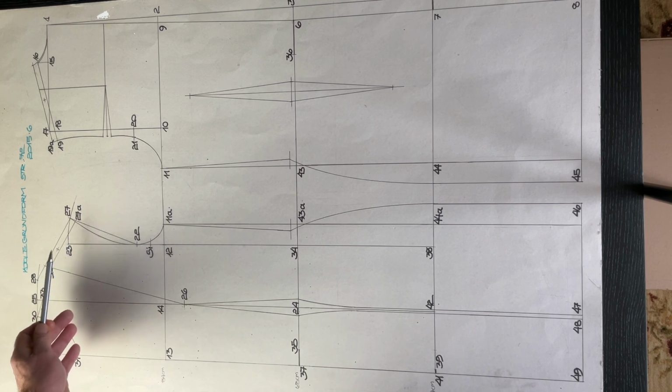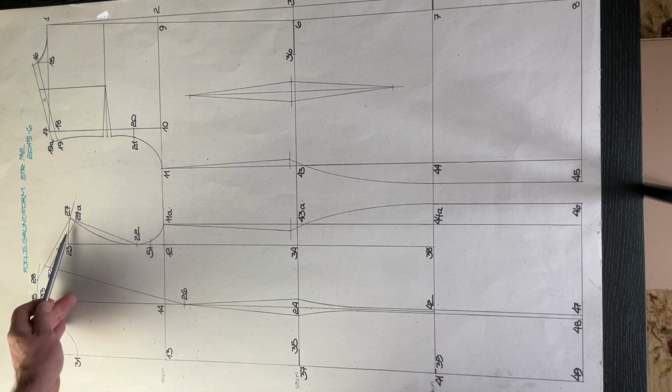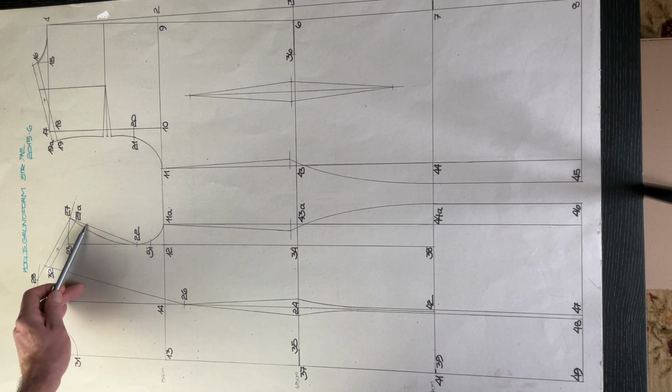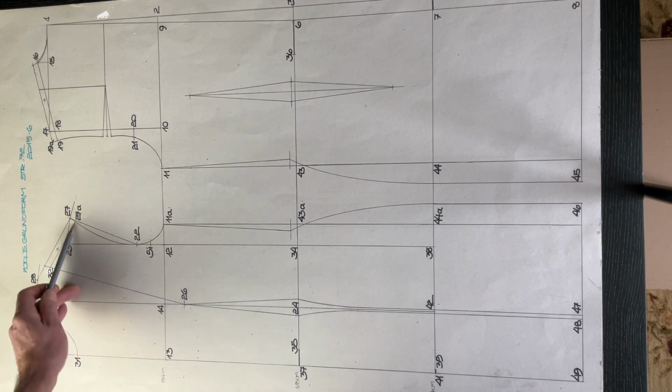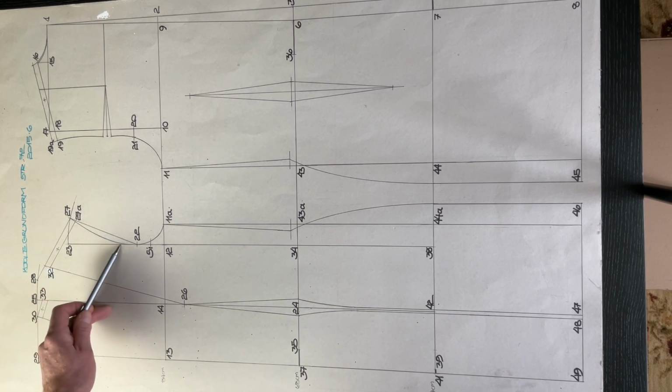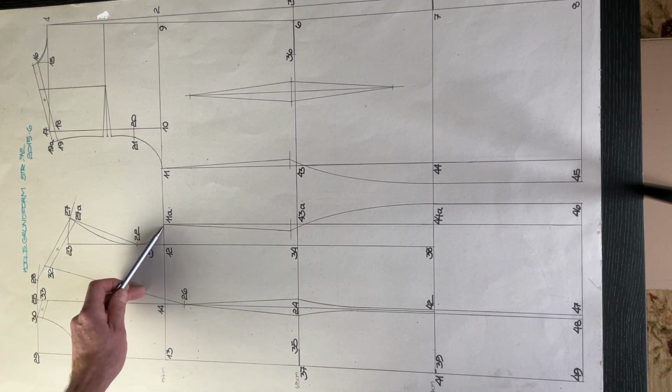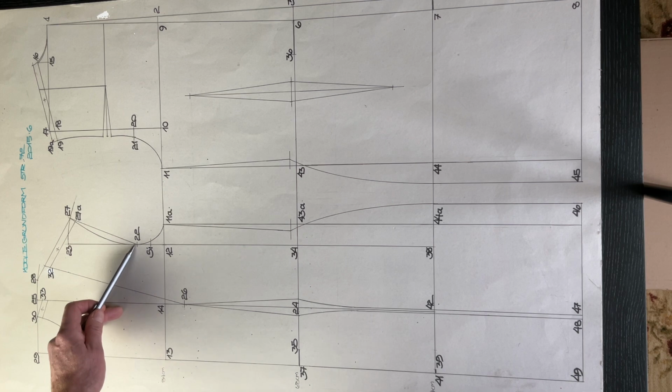Draw the front armhole as well as shown in the drawing. You have the guideline here and you go 1 centimeter in the middle of the guideline, and use your curved ruler to draw the front armhole.